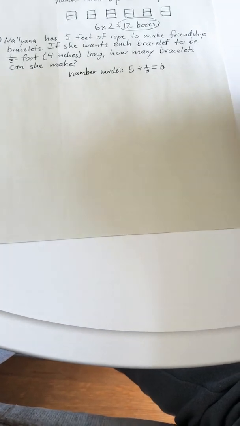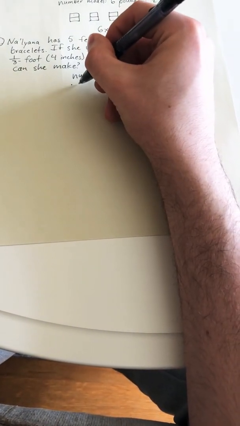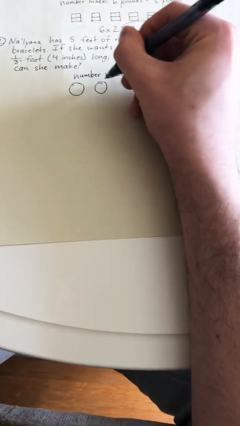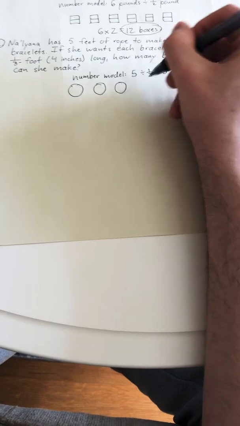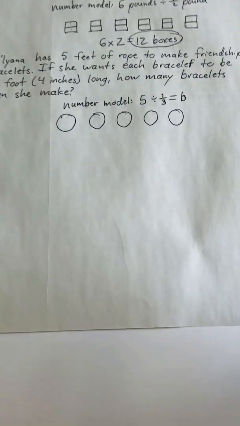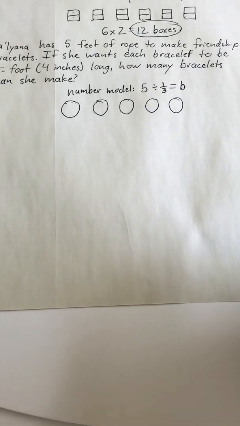And once again, since I'm starting with 5 feet, I'm going to represent my bracelets this time with circles, okay? You can represent your numbers with different pictures as long as you're dividing them by the correct thing.